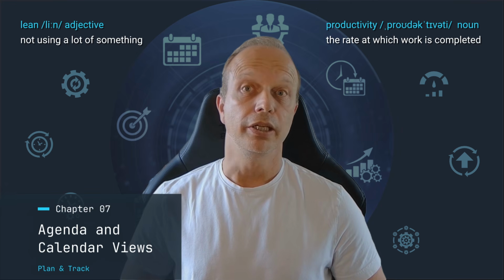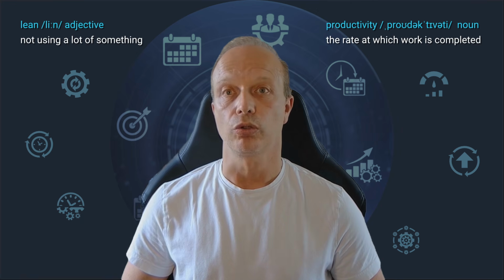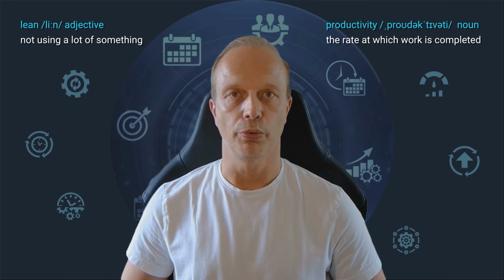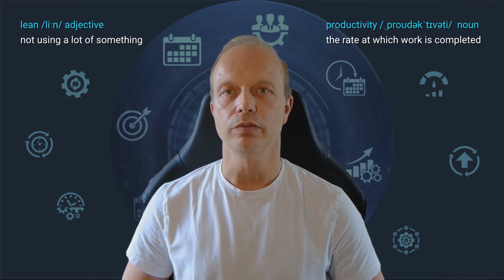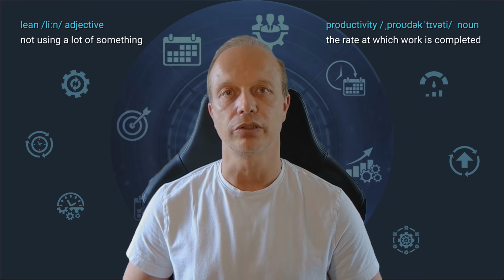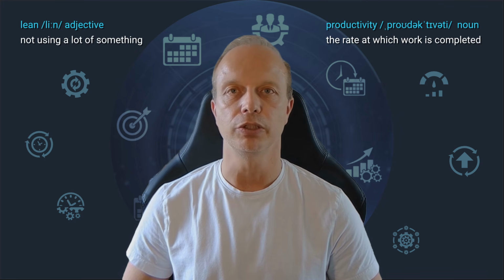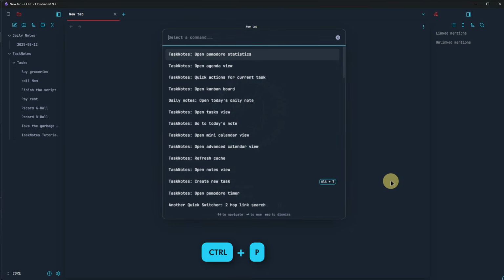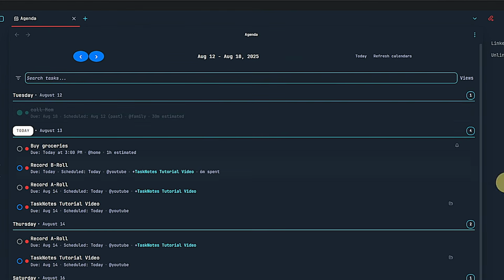Some people think in lists, others think in time blocks. TaskNotes supports both. And the agenda and calendar views are perfect for anyone who likes to see upcoming deadlines on a timeline or to plan the days visually. We start with the agenda view. It groups tasks by due date, everything scheduled for today, tomorrow, this week, or beyond. It's a great overview of what is coming up.